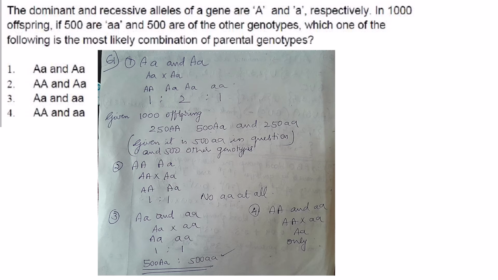Now out of these, which is your parent? So take the first option, capital A, small a, capital A, small a, cross them. These are the gametes and these are the offsprings, and you get it in the ratio 1:2:1. So it is given 1000 offsprings, 250 will be capital A, 500 will be capital A, small a, and small a will be 250. But it is given in the question 500 are small a and we get 250 as small a, so that cannot be the parental combination.